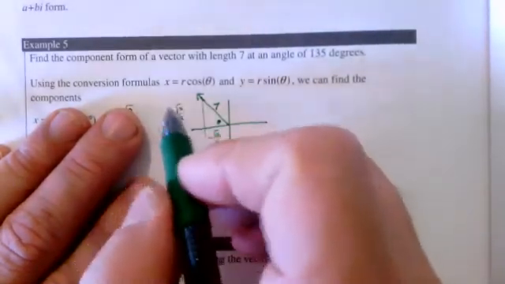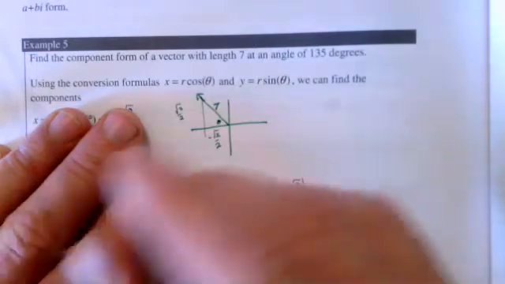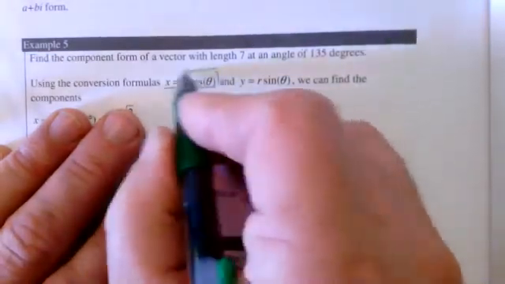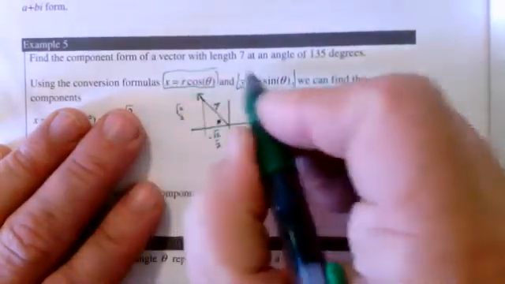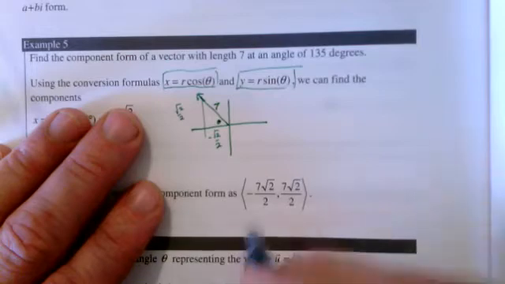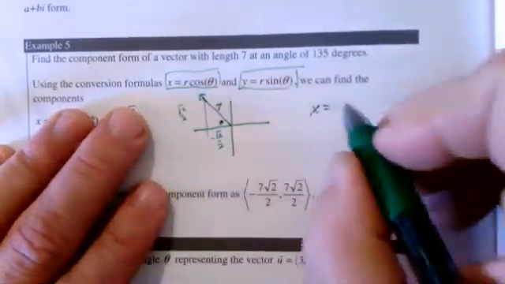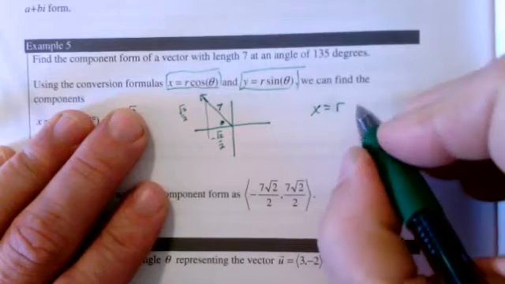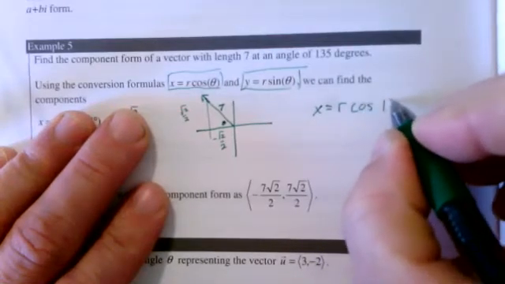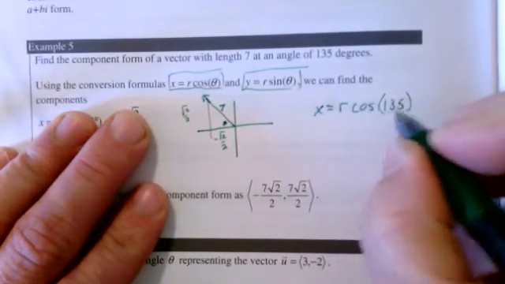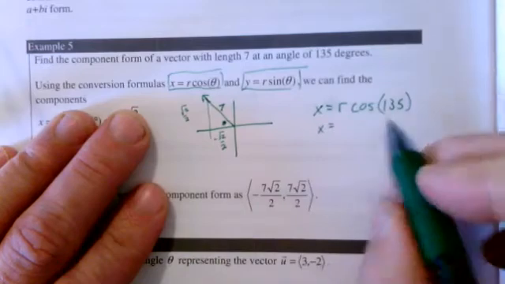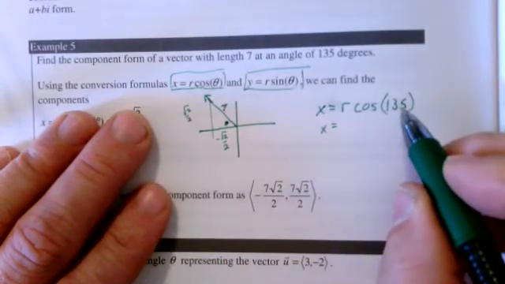Now, conversion formulas, again, this is from our second lesson back here. I want to keep these handy, okay? So we can find in this case that x equals r cosine of theta. So r times cosine of 135. You wouldn't necessarily have to write this down. I know that the cosine of 135 is going to be what?